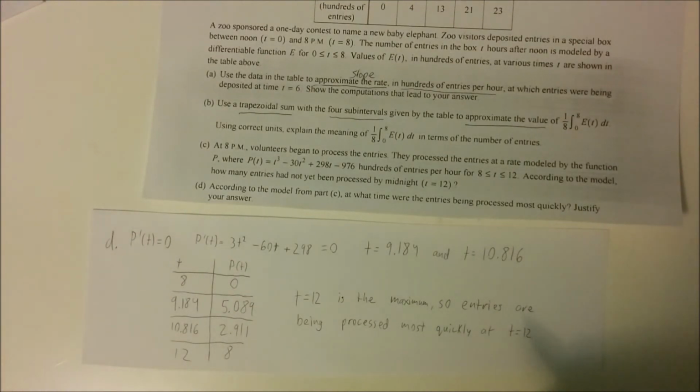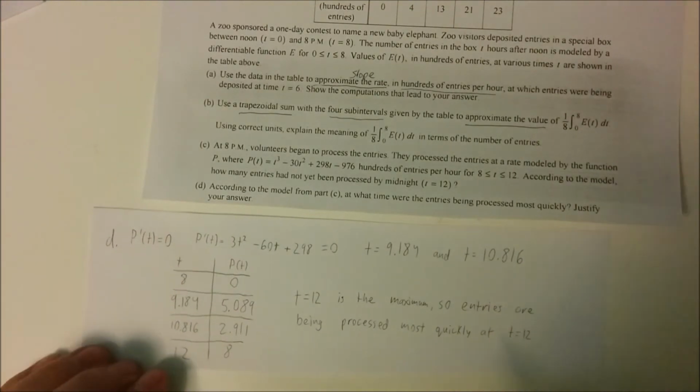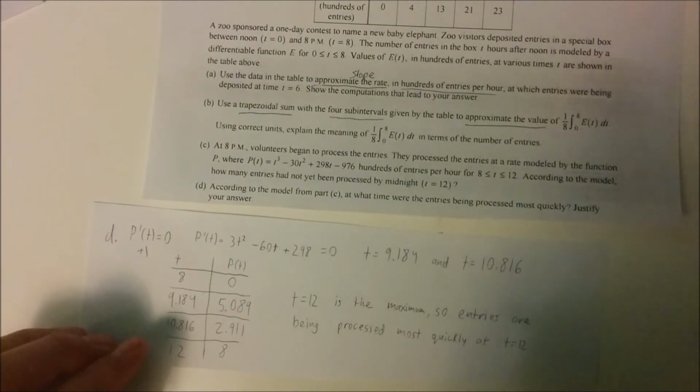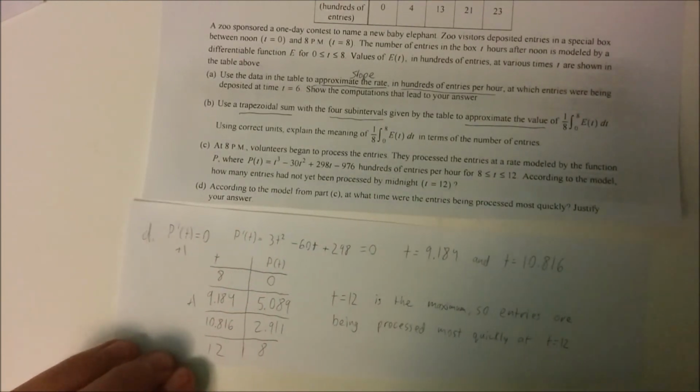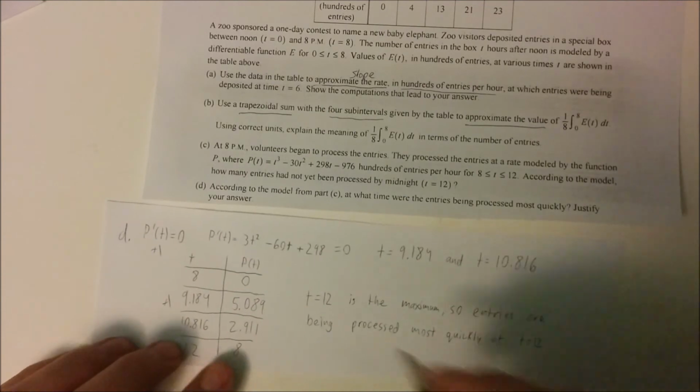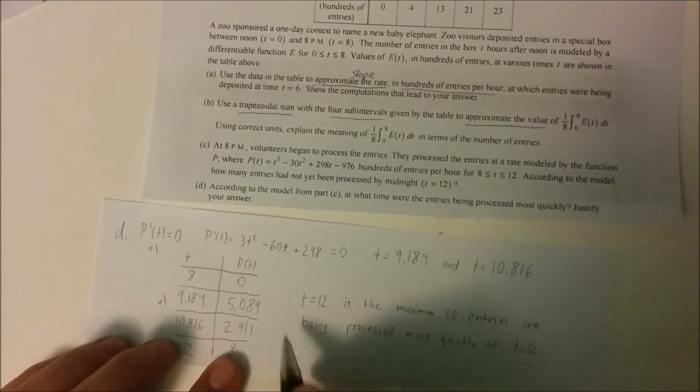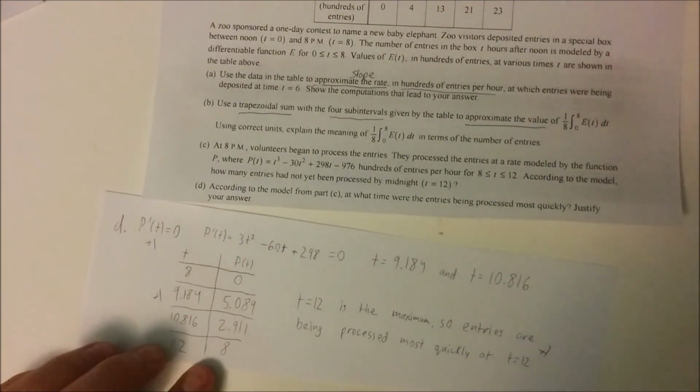For this problem, you get 1 point for considering P prime of t equals 0. You get 1 point for identifying all 4 candidates. And you get 1 point for the answer and justification. Alright, and that's it.